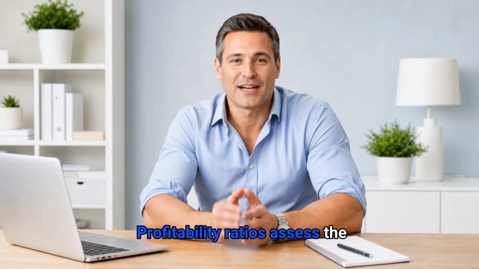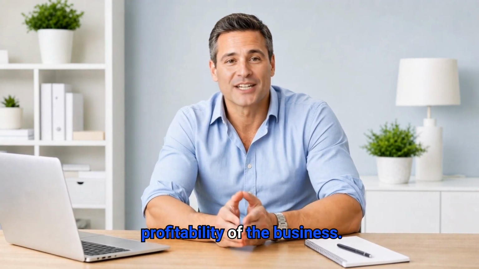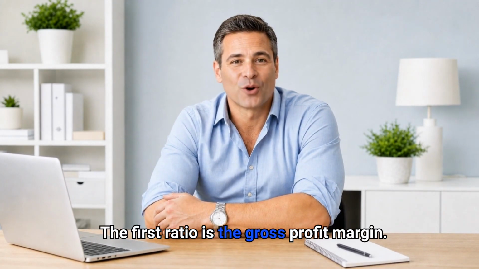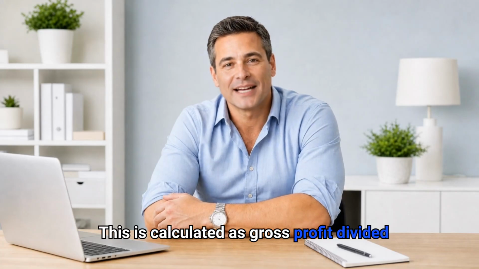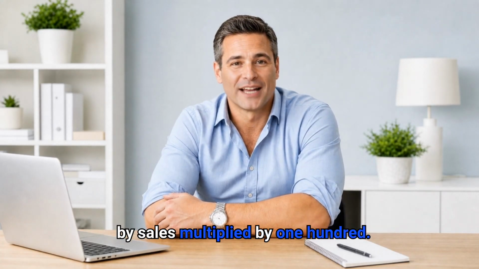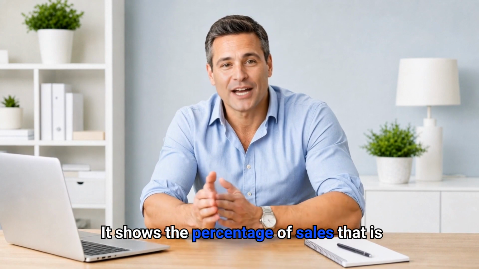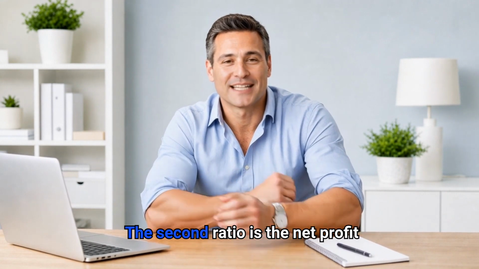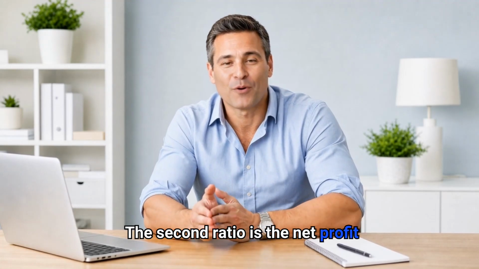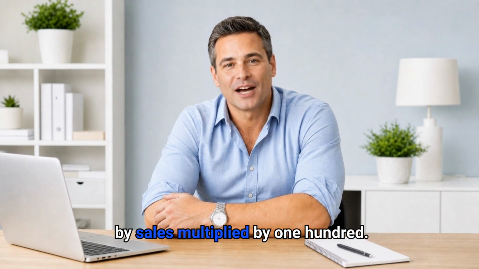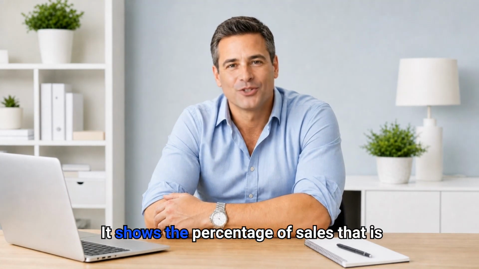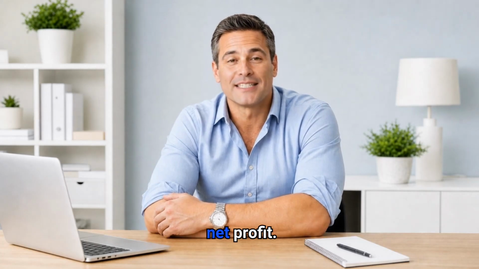Profitability ratios assess the profitability of the business. The first ratio is the gross profit margin. This is calculated as gross profit divided by sales multiplied by 100. It shows the percentage of sales that is gross profit. The second ratio is the net profit margin. This is calculated as net profit divided by sales multiplied by 100. It shows the percentage of sales that is net profit.